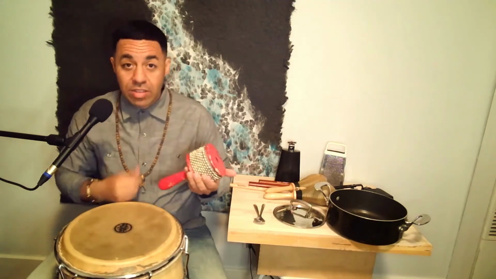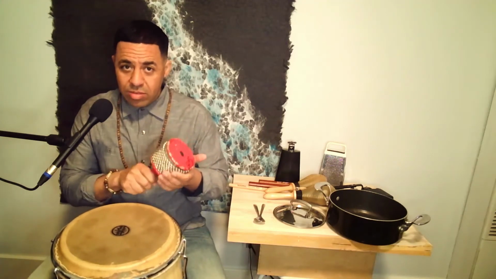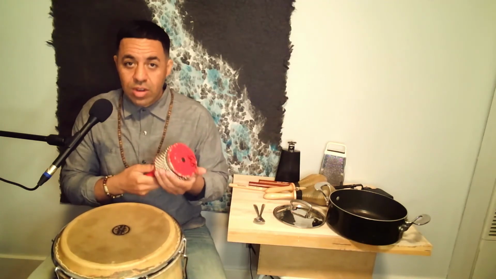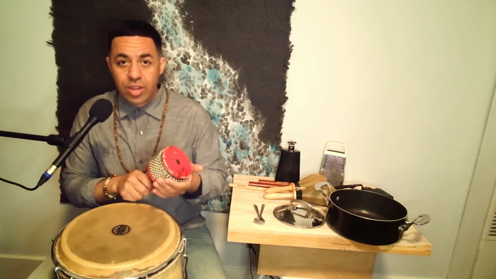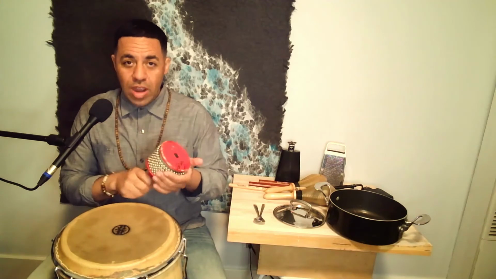Then we have our friend here, the Kibasa. And again, there's only really this one sound, but there's a lot of rhythmic possibilities. Okay, so for example, 1, 2, 3, 4, nice and simple. 2, 3, 4, 1, some eighth notes. 4 and 1, 2, 3, 4 and 1.